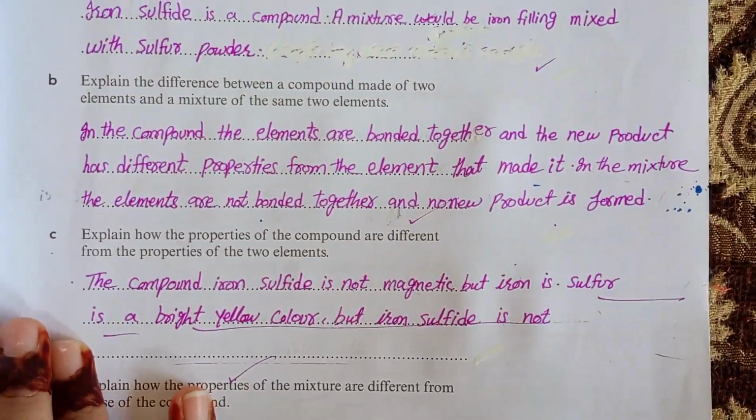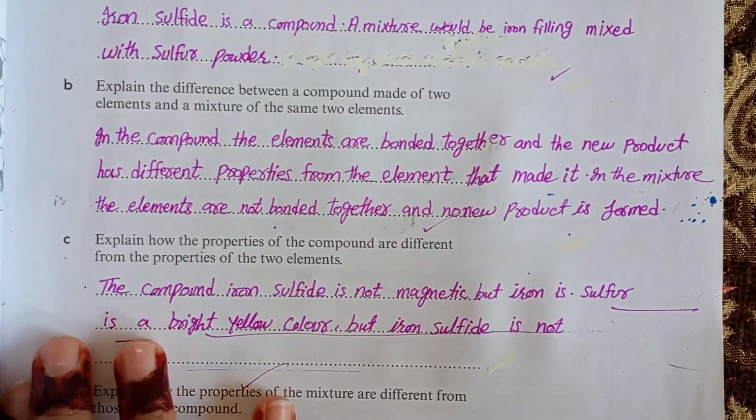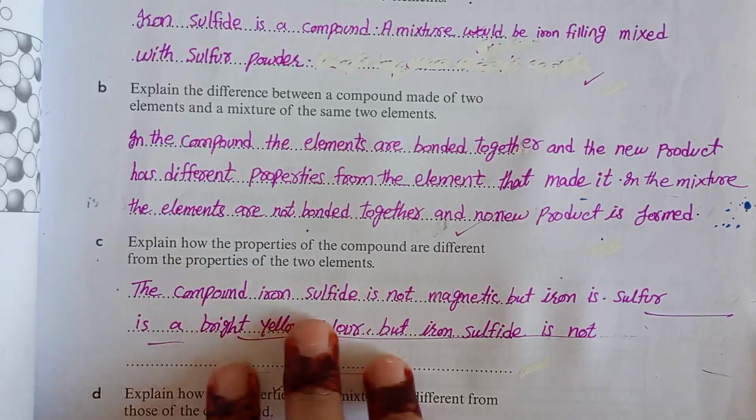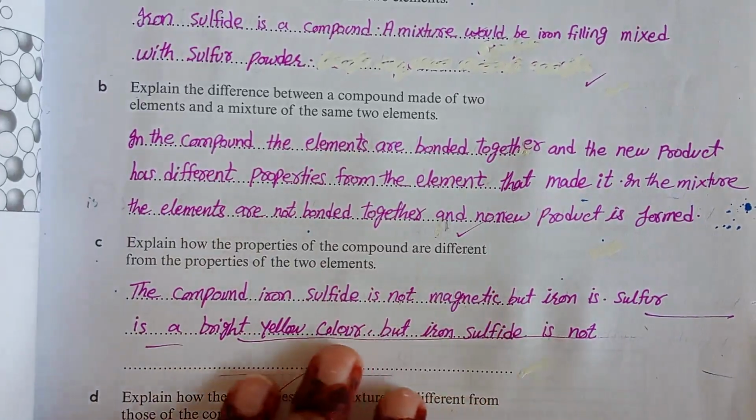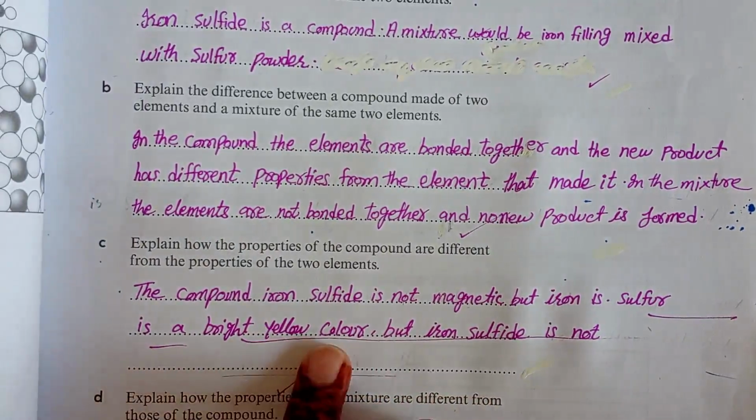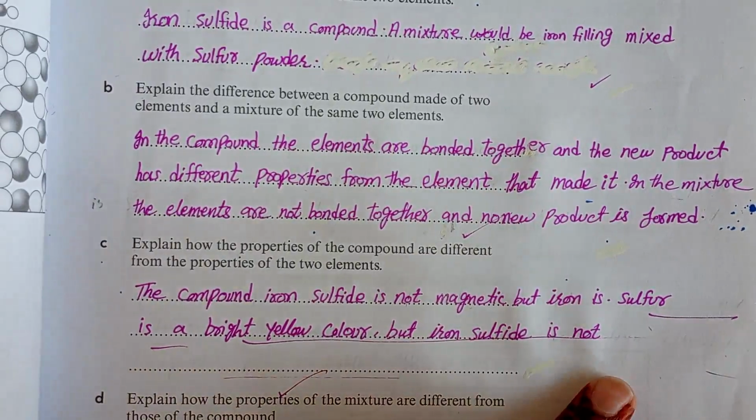Part C. Explain how the properties of a compound are different from the properties of the two elements. The compound iron sulfide is not magnetic, but iron is. Sulfur is a bright yellow color, but iron sulfide is not.